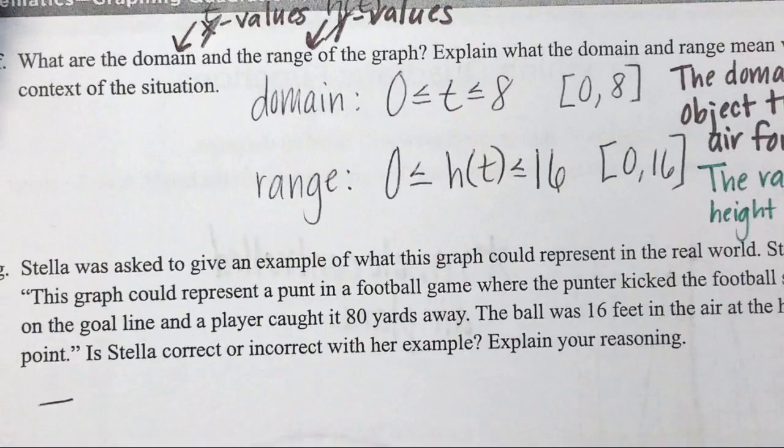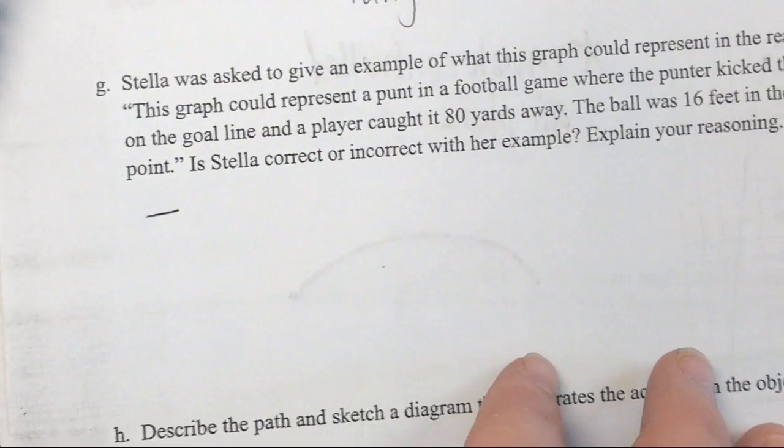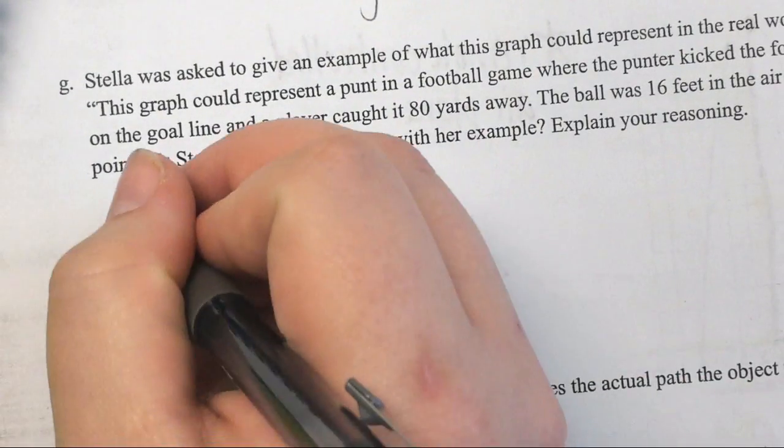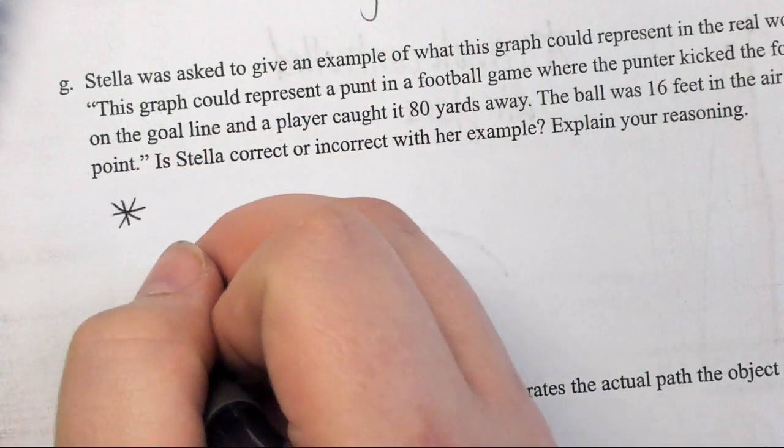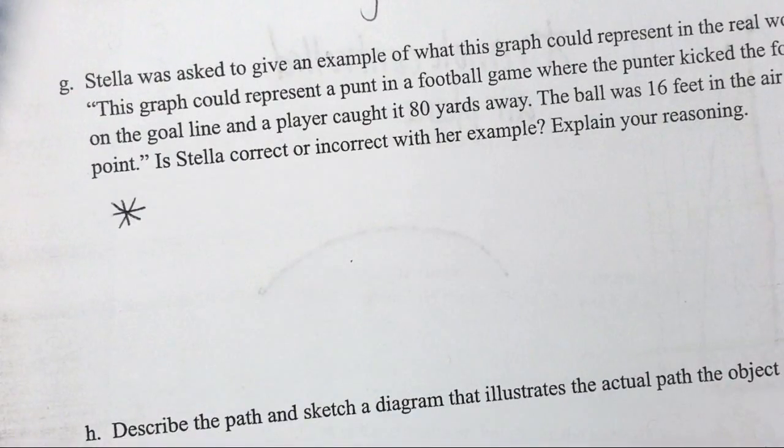Do we like Stella's example? What is wrong with Stella's example? What do you mean it doesn't start on the ground? Okay, so our issue is that the object was supposed to start on the ground, and in football, she's right. Don't they hold it and kind of drop it so it doesn't actually start on the ground?